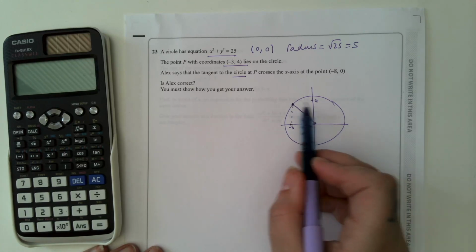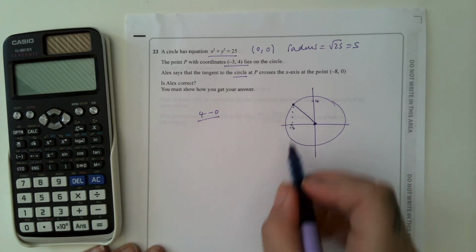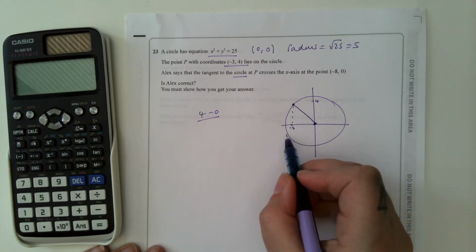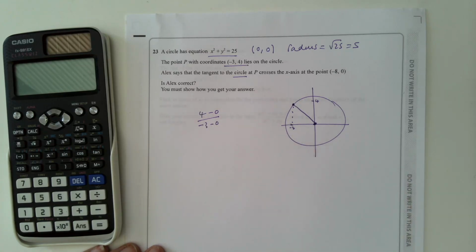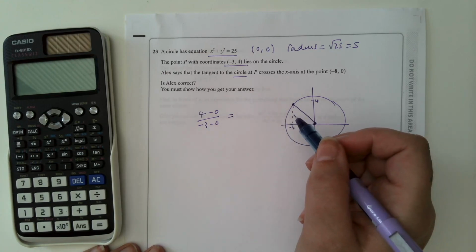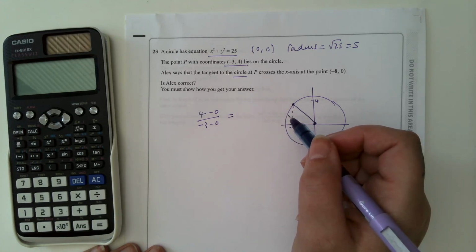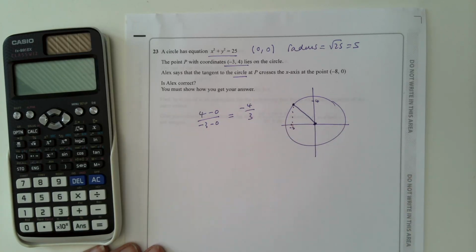We're going from 4 to 0. That's a change in y. And then from -3 to 0 is a change in x. So we have a -4/3 gradient.